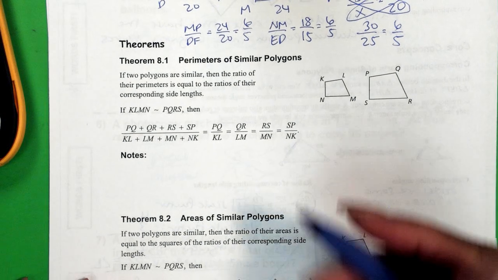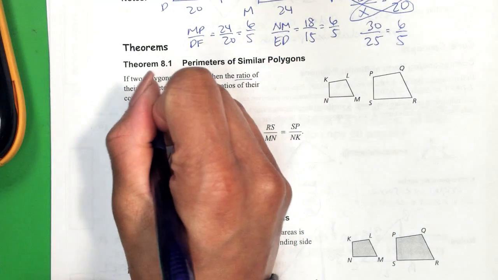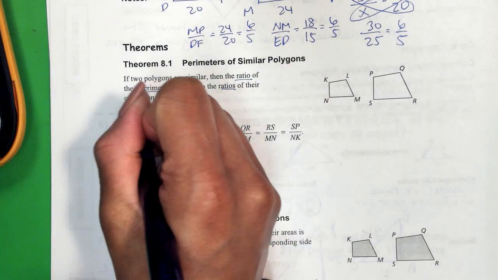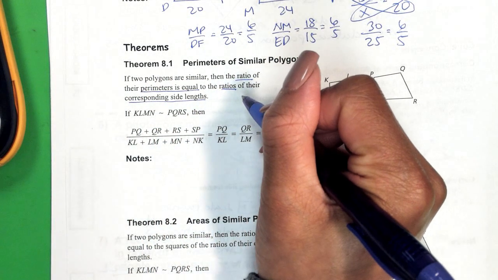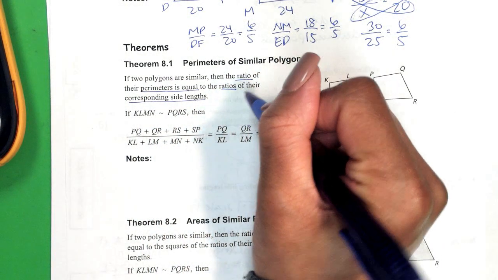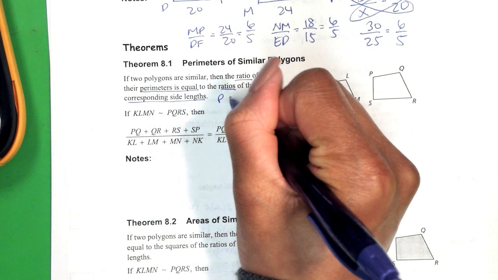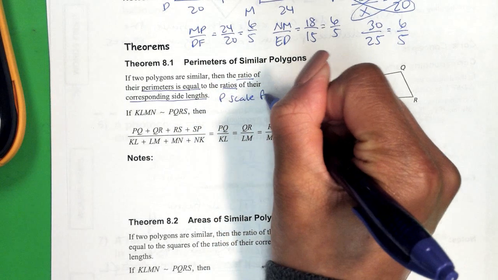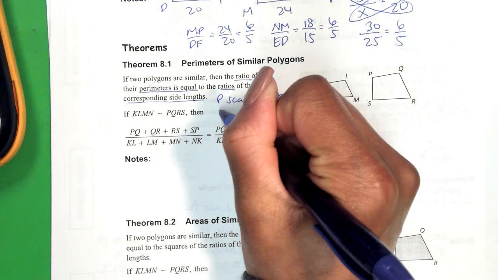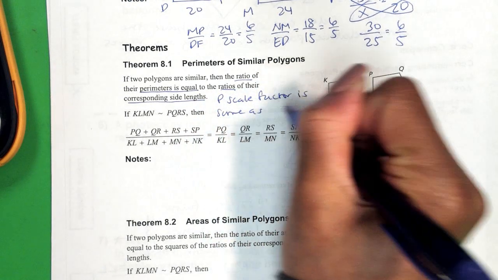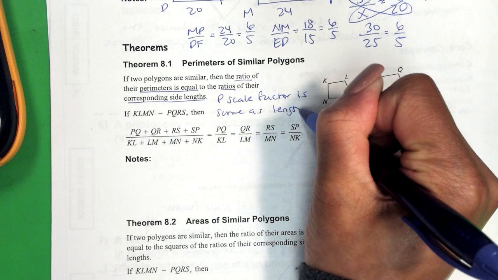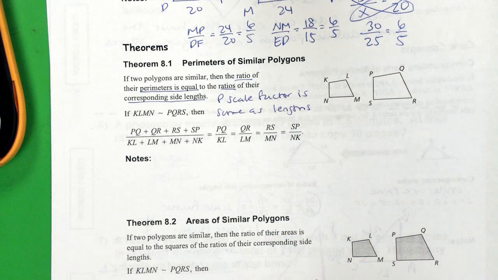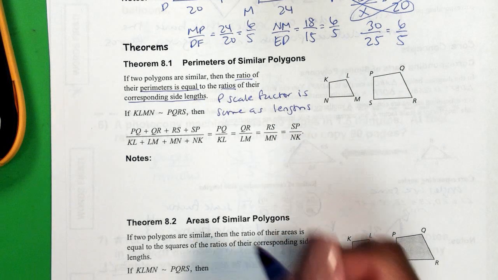So now they're saying that the ratio of the perimeters is equal to the ratio of corresponding lengths. So the perimeter scale factor is the same as for lengths. So the scale factor should be the same if I wanted to compare the perimeter.